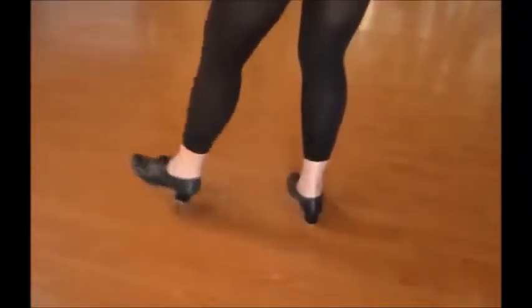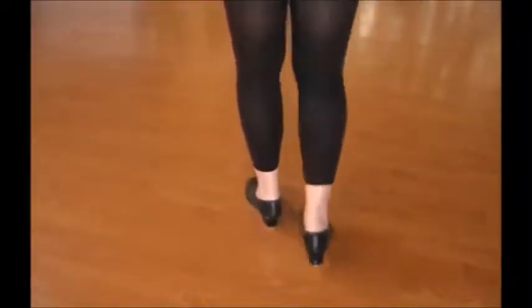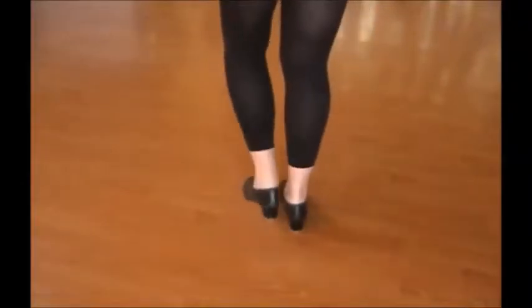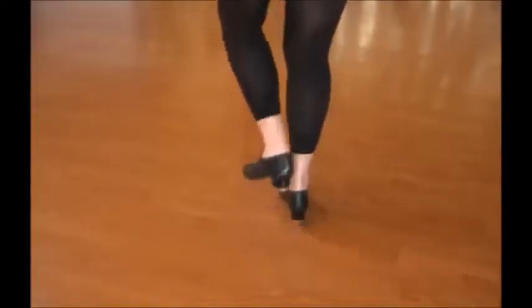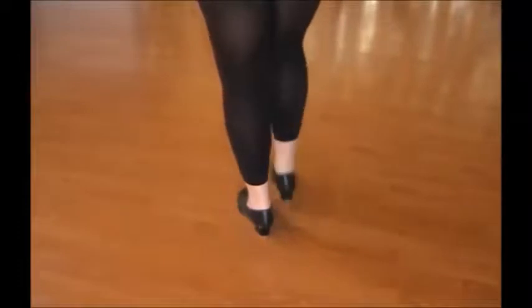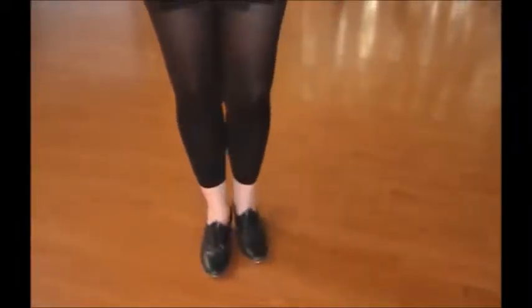Shuffle, hop, shuffle, spring, shuffle, step, shuffle, pull, change. A bit faster.